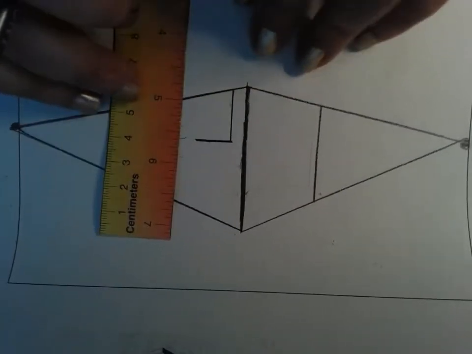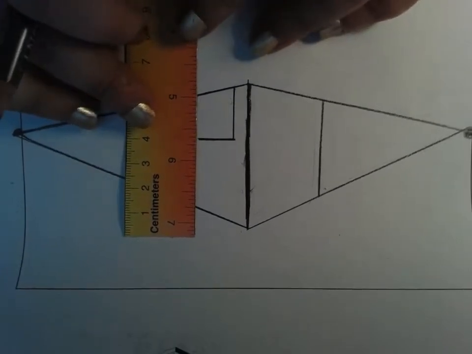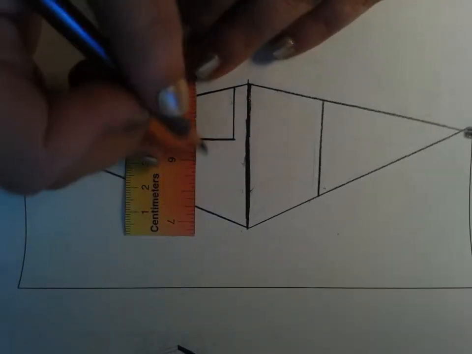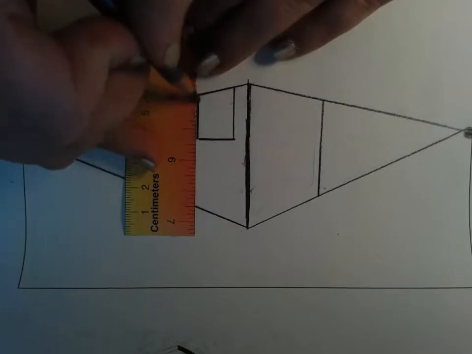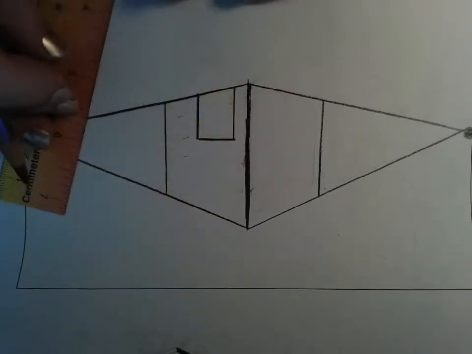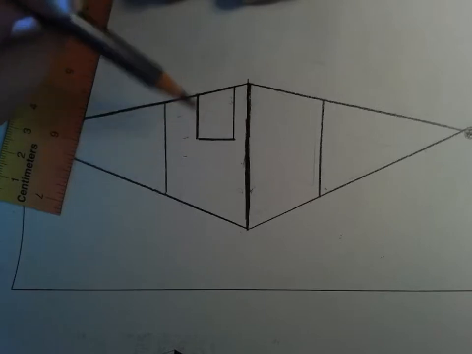And then to complete my door, then I will put the right hand side on it. Again, a line that's straight up and down. And that'll create that open way spot for my door.